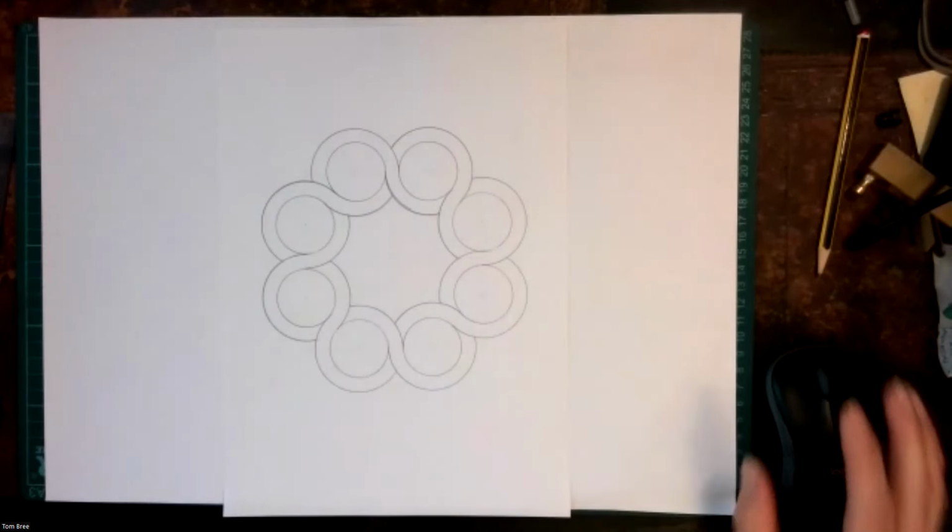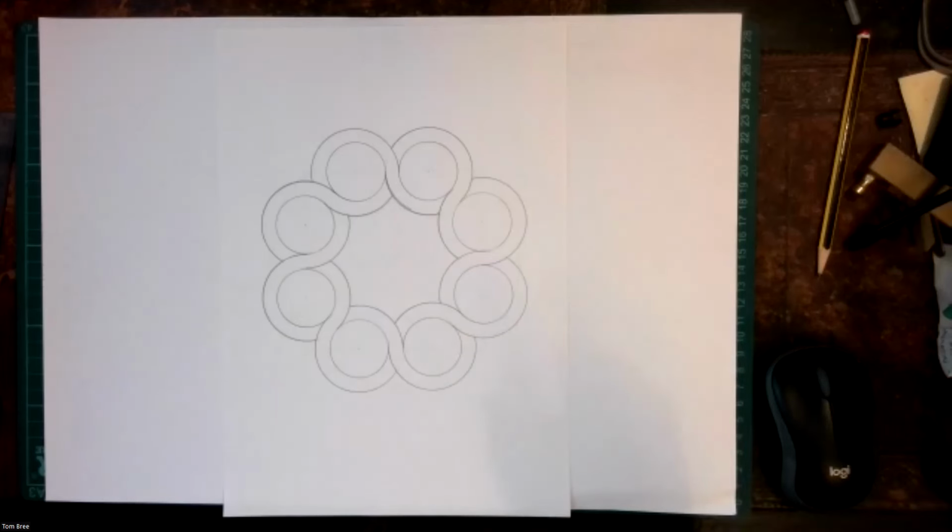Something that's quite a nice exercise is to focus on what are essentially the two forms here that are interweaving. And then you get a whole sense of something very different, or something a lot more cruciform, because obviously this feels very circular and flowing when you have the eight.